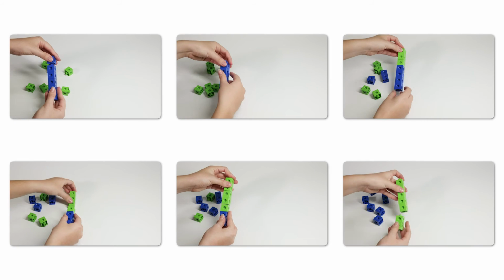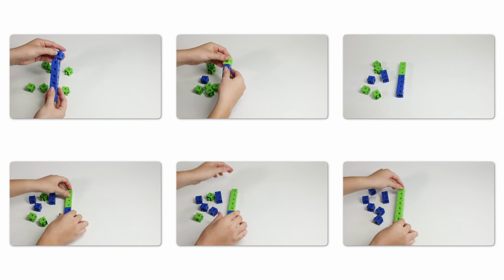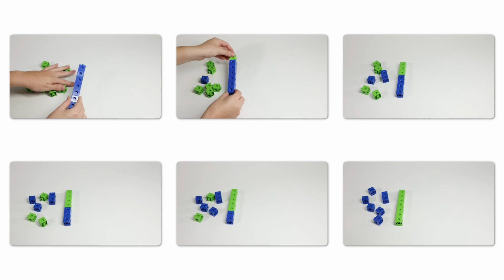Here are some number bonds of 7. Now it's your turn. Use multi-link cubes to create your own number bonds.